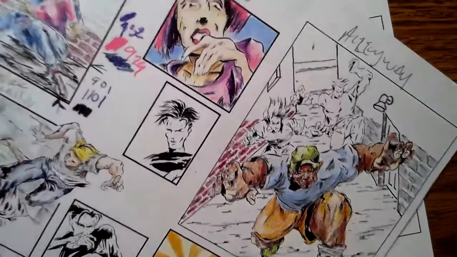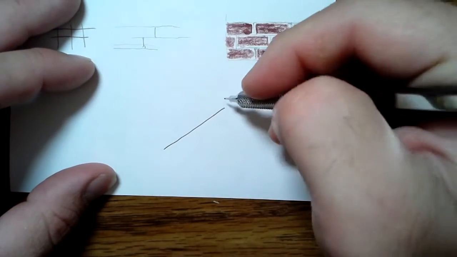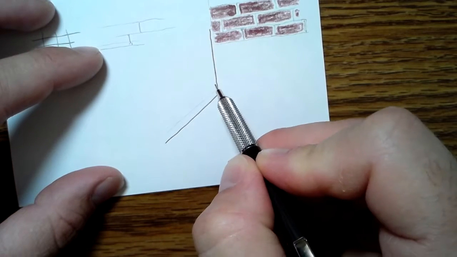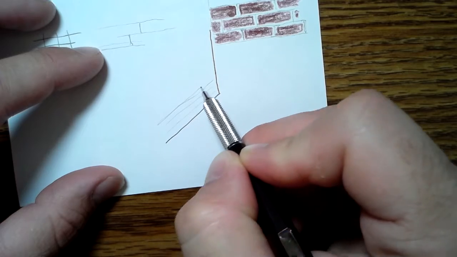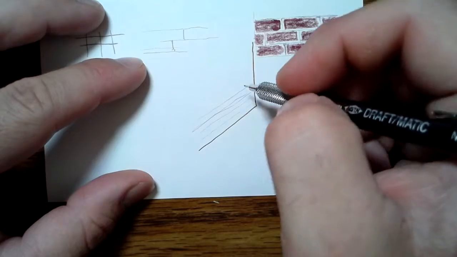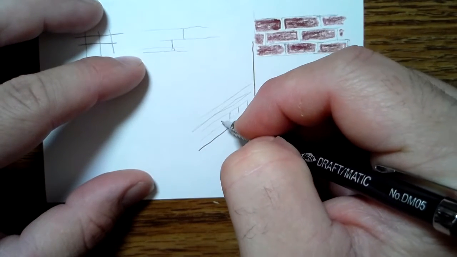So if I'm looking at bricks in perspective, and I've got a brick wall going back like I have there, obviously the lines of the brick are going to be parallel. The horizontal lines going back in space are going to be parallel. But the verticals on the bricks now have to stay vertical.